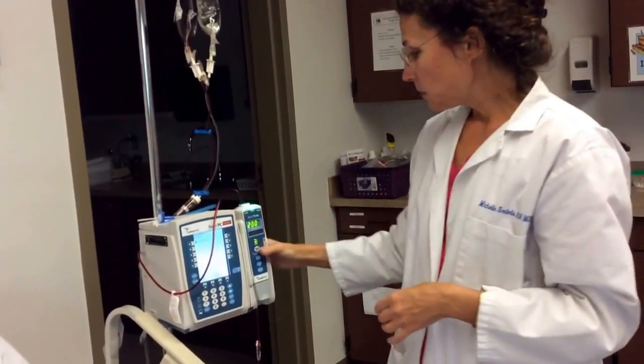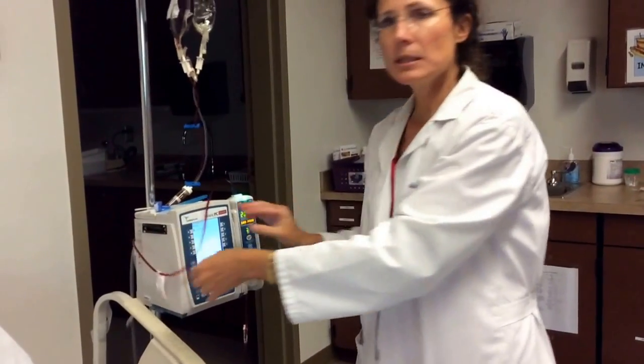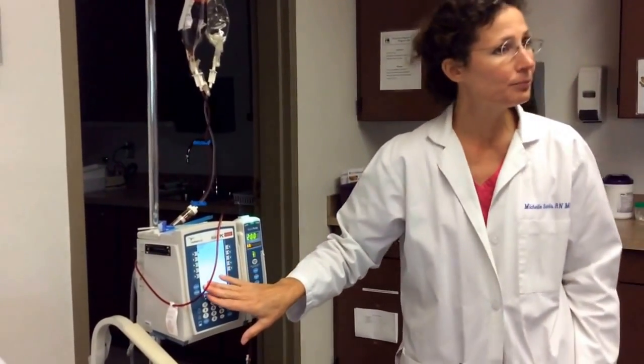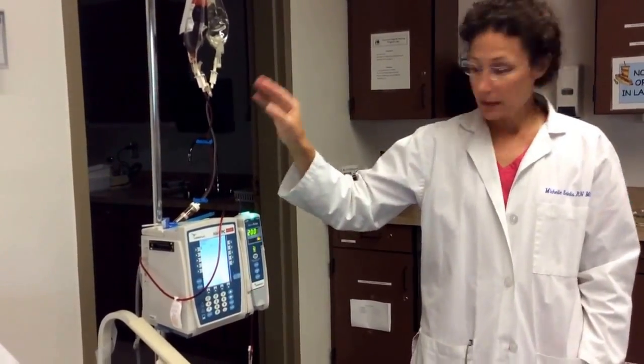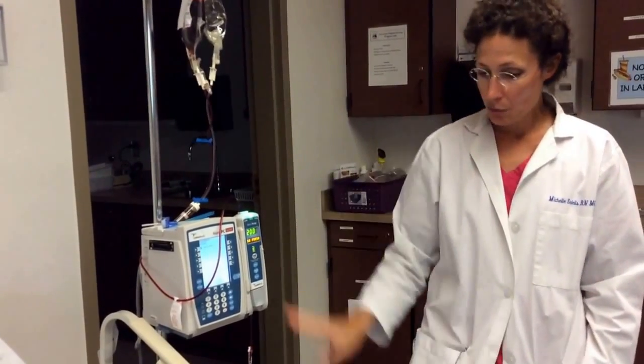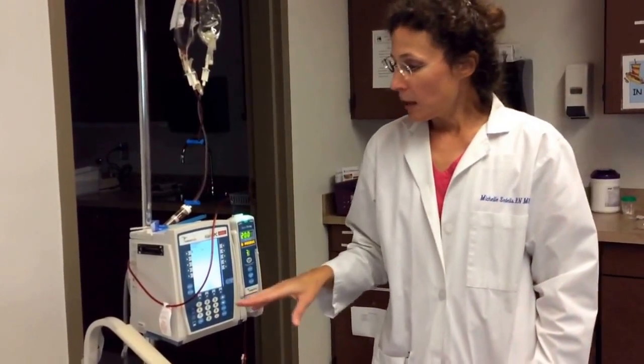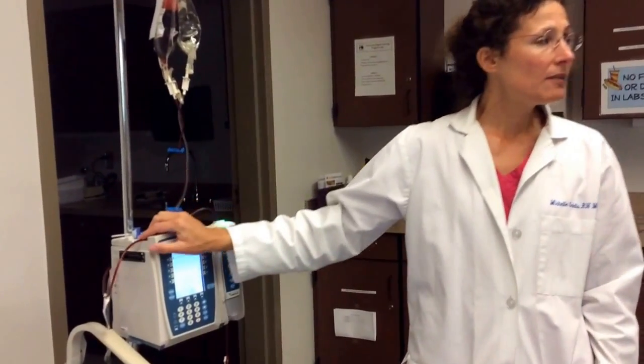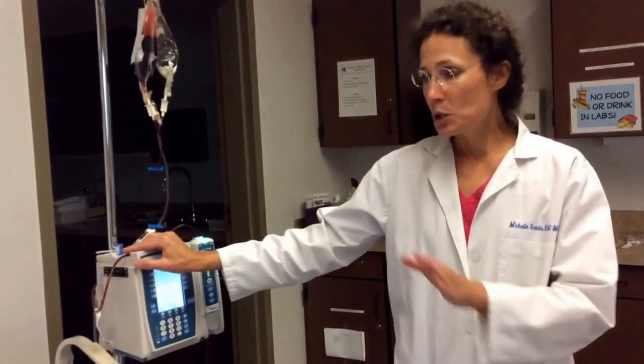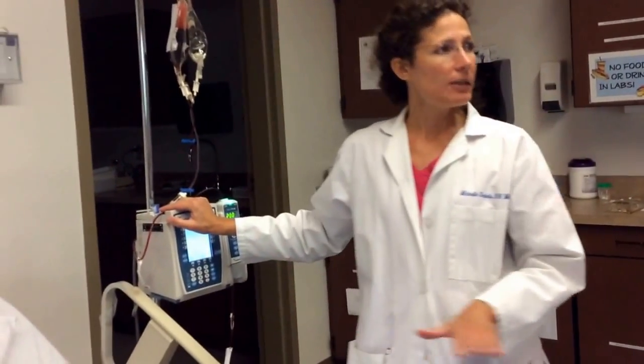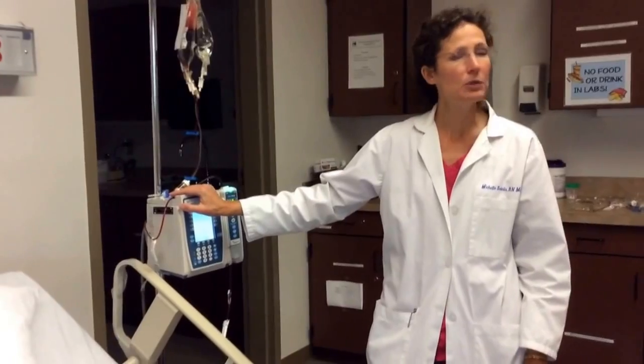If my IV is beeping at this point, I would set it for more volume, okay? So that I can let the blood clear from the tubing so he gets all of the packed red blood cells, okay? At that point, I will do a follow-up set of vital signs, a completion set of vital signs. And again, make sure that Mr. Smith is having no concerns with the blood transfusion.